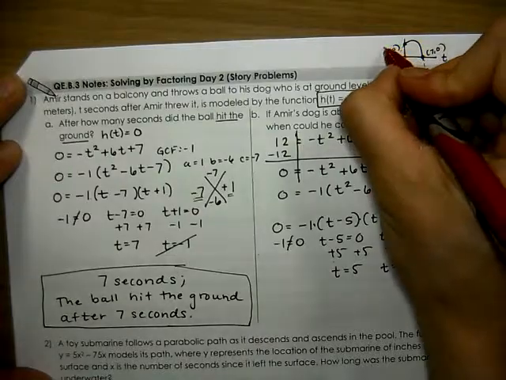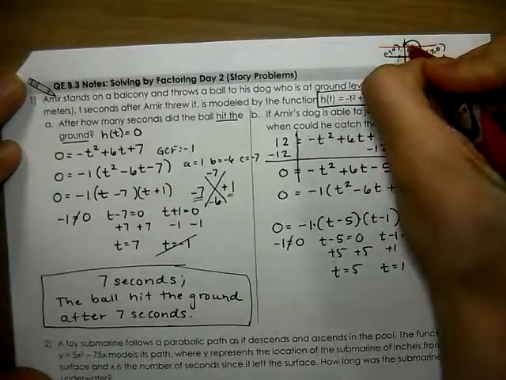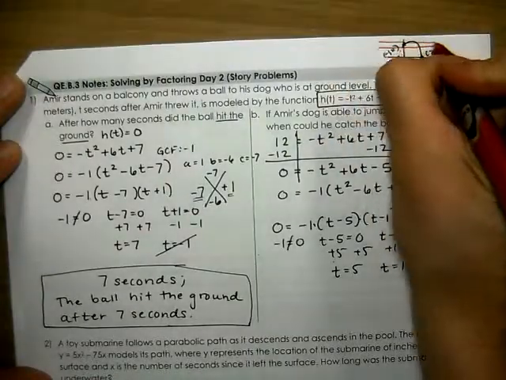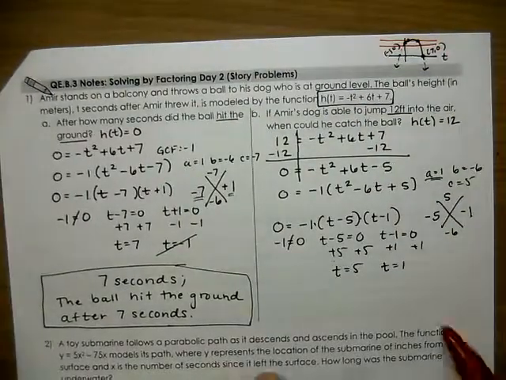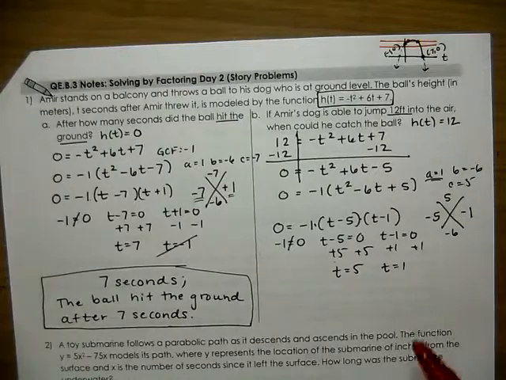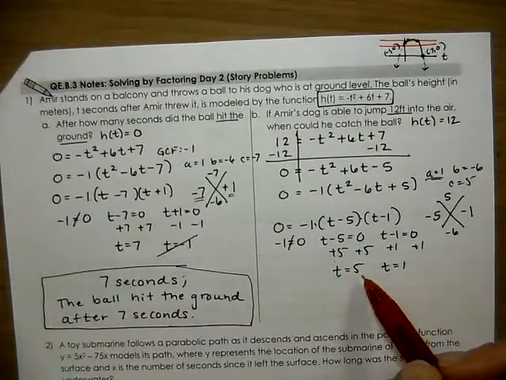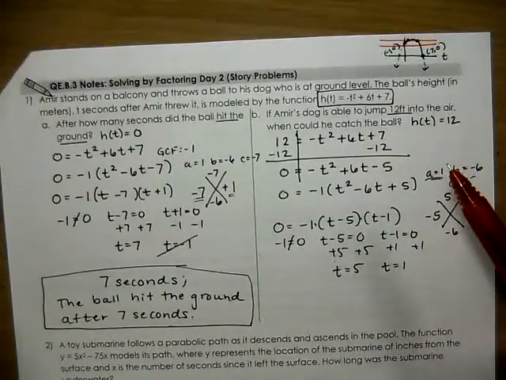if I go where the height is 12, so 12 would be up here. Oh, actually probably even higher, that's bad. You have two different spots where it intersects at 12, which is the two solutions. So after 1 second and after 5 seconds, the dog would catch the ball.